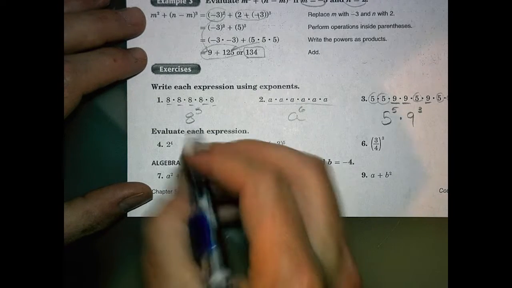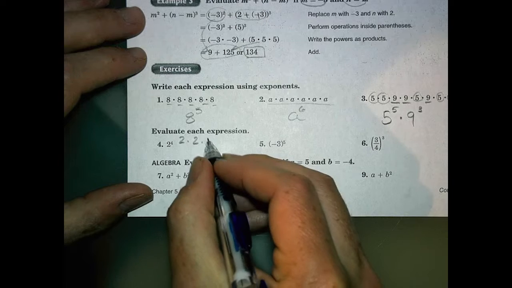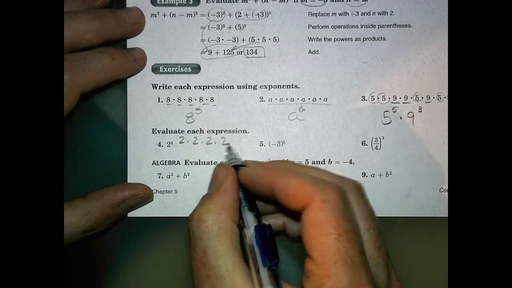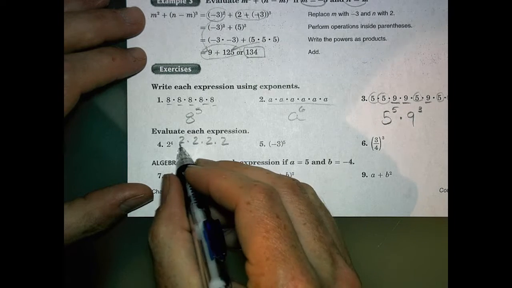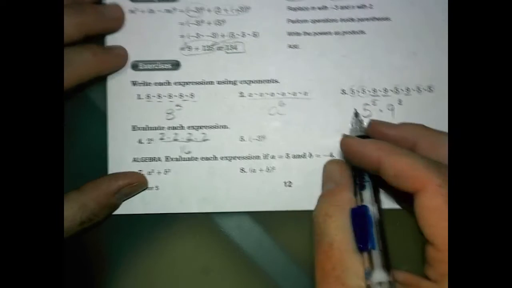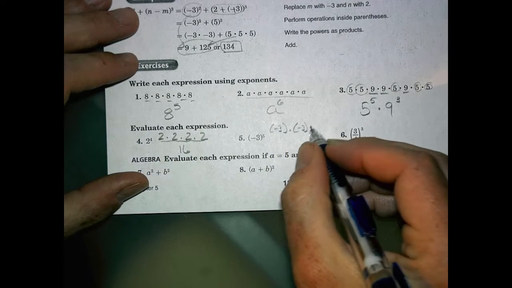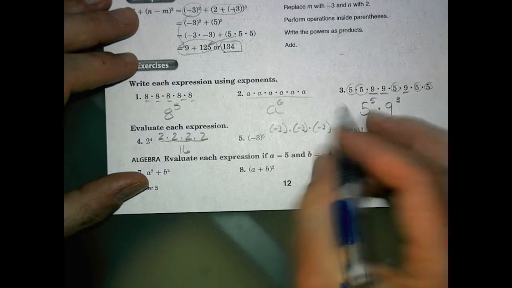Now when I evaluate it, that means actually figure out what that means. So this is going to be 2 times 2 times 2 times 2, which is 2 times 2 is 4, times 2 is 8, times 2 is 16. If I evaluate this one, this is negative 3 times negative 3 times negative 3.